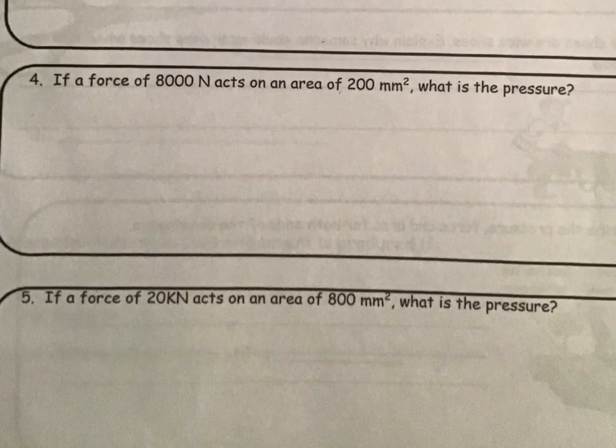Number 4, things to look out for. This time we are asked for the pressure. So we've been given the area and we've been given the newtons again. So it's just our straightforward P equals force divided by area. So just slot in what you've been given and what you know, and then remember your units. So the area was 200 and the force was 8,000.